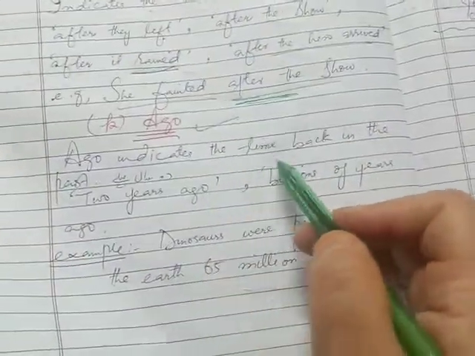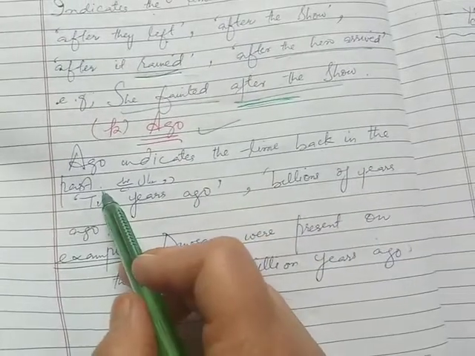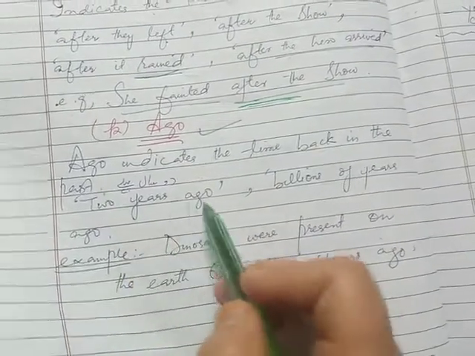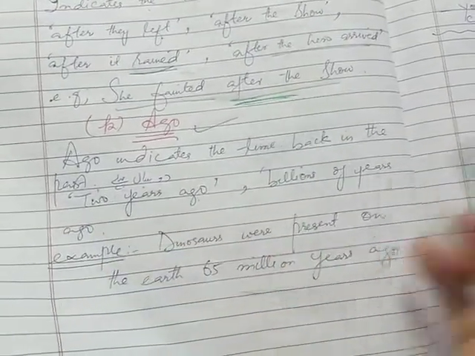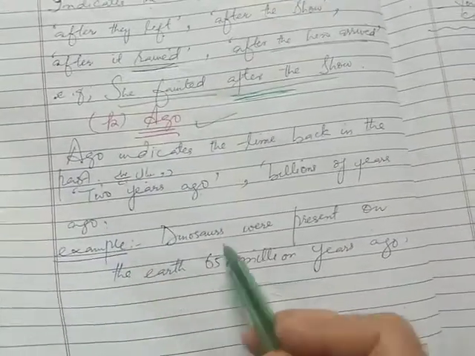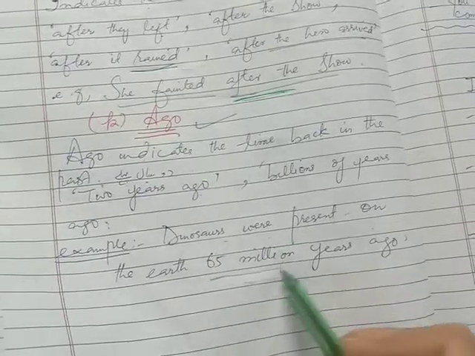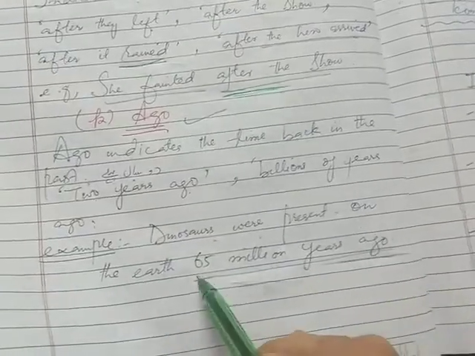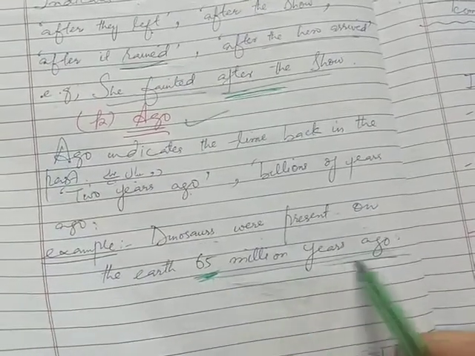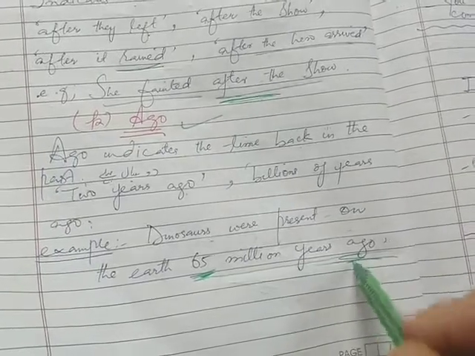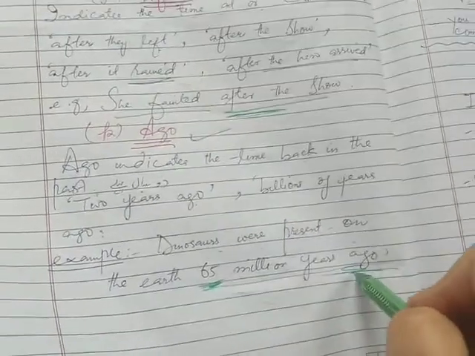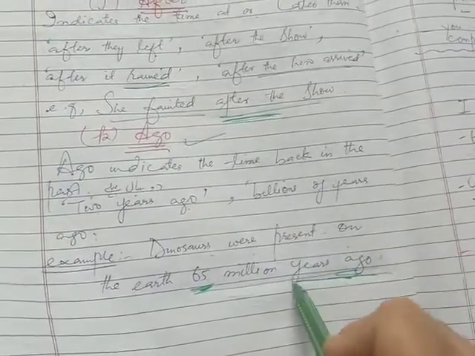Okay, now another preposition, "ago". Ago indicates the time back in the past. For example, 2 years ago, billions of years ago. For example, dinosaurs were present on the earth 65 million years ago. So it indicates the time back in the past.